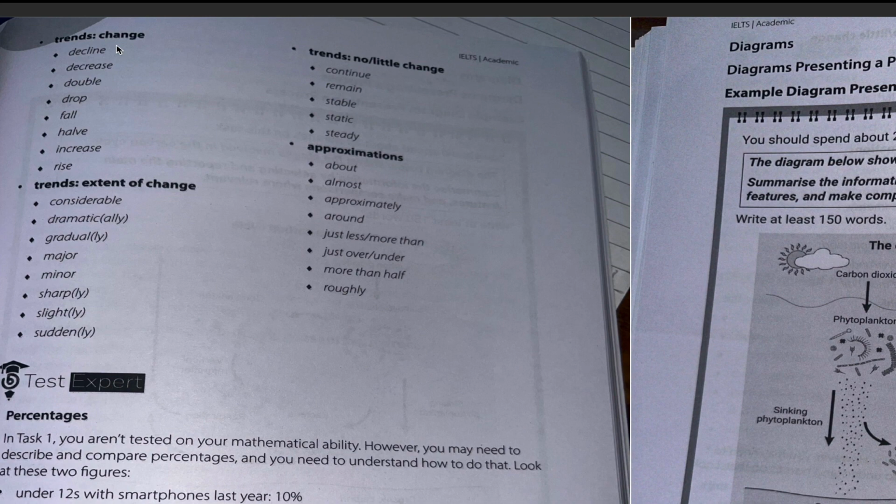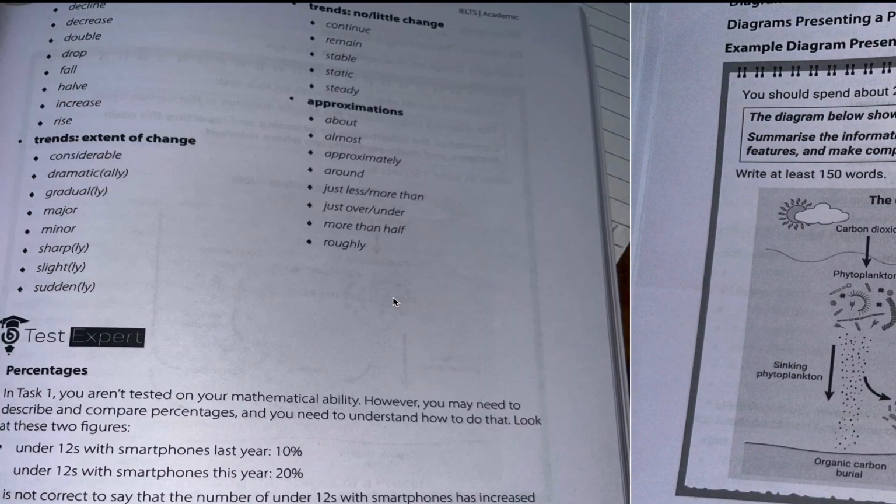Trends. Decline means decrease, double, drop, fall, half. Half means reduced by half. Increase, rise. Considerable, which means to a large extent. Dramatically, which means in a striking way. Gradually, which means a slow and steady movement. Major, minor, sharp, slightly, suddenly. Continue, remain, stable, static. Static means stuck in a particular range. Steady, about, almost, approximately, around, just less, more than, just over, under, more than half, roughly. These are the kind of words which are to be used by you when you are writing the answer.